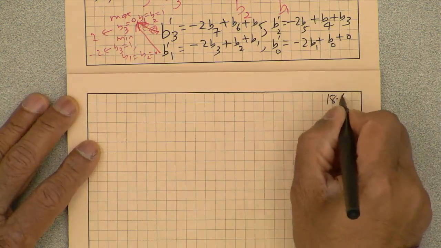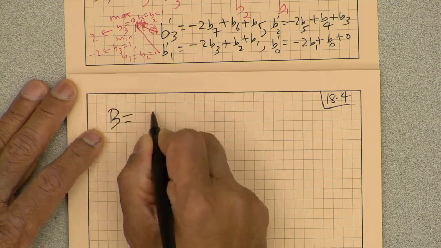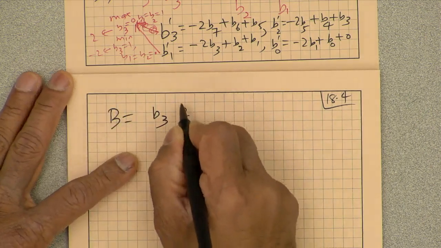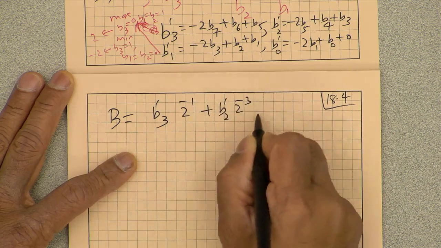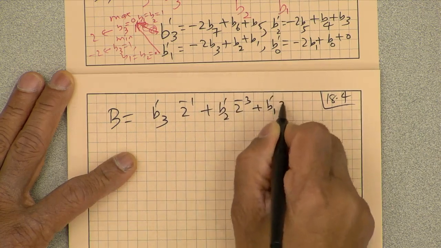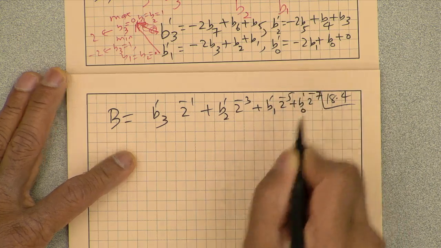So B is equal to B3 prime times 2 to the power minus 1, plus B2 prime times 2 to the power minus 3, plus B1 prime times 2 to the power minus 5, plus B0 prime times 2 to the power minus 7.